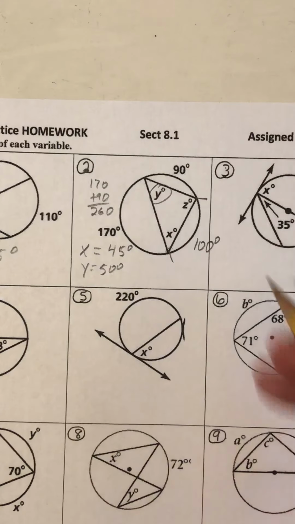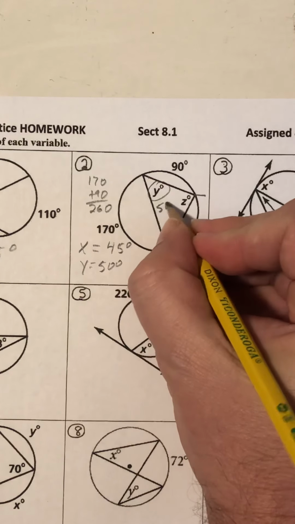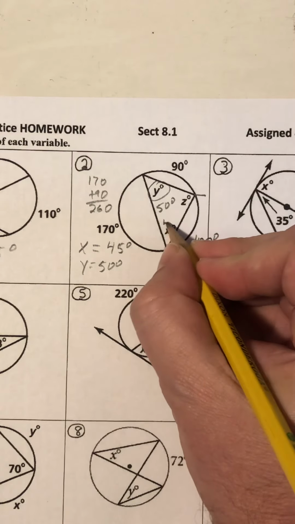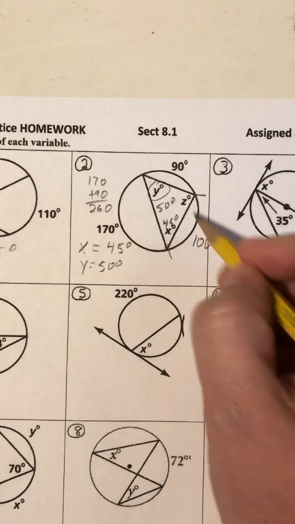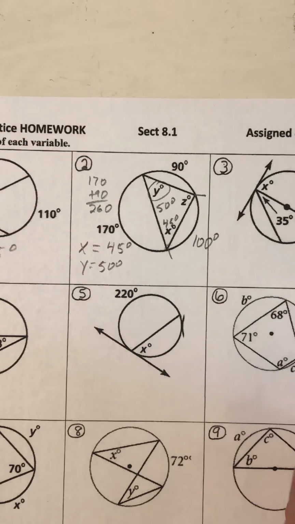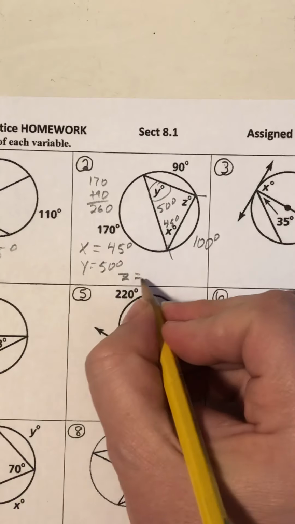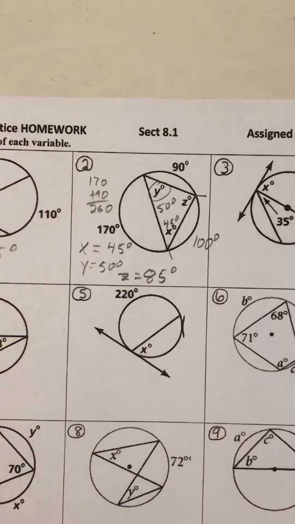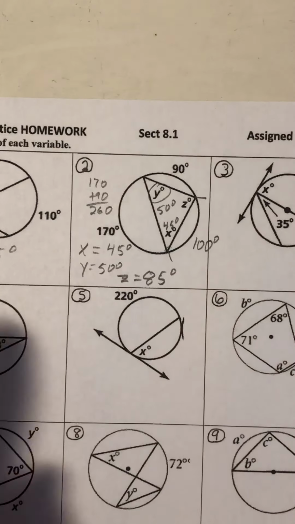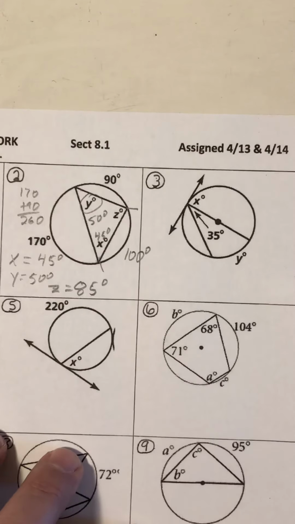Okay? So y is going to be 50 degrees. Already know that x is 45 degrees. And z is going to be 1/2 of that 170. So z is going to be 85 degrees. Okay? All right, so hopefully that one wasn't too bad either.